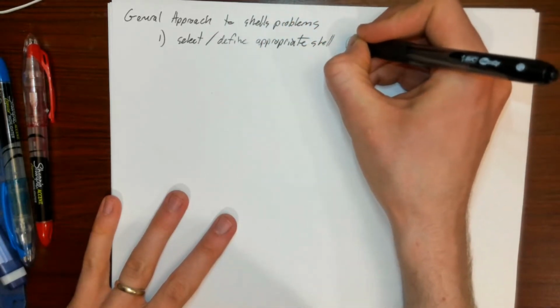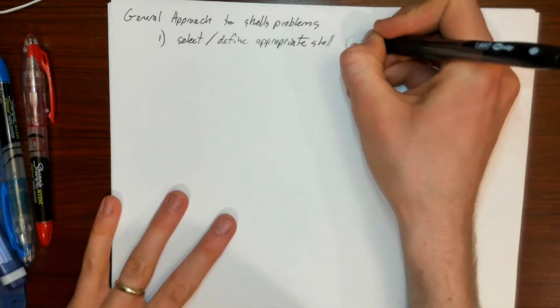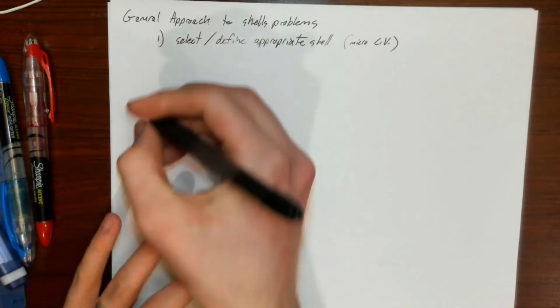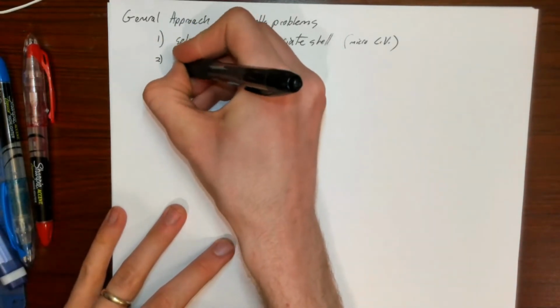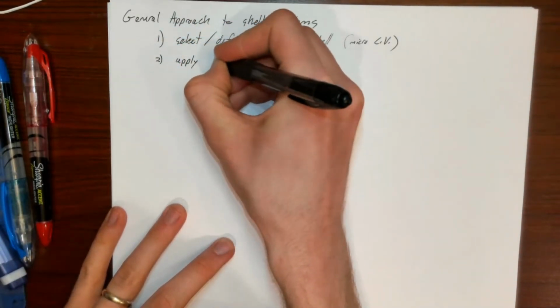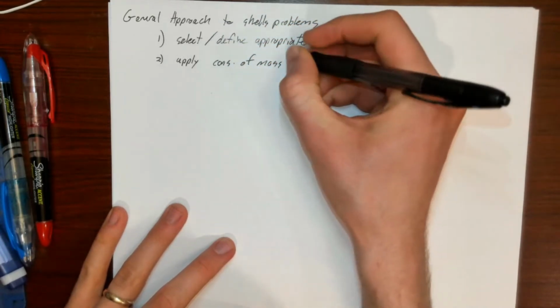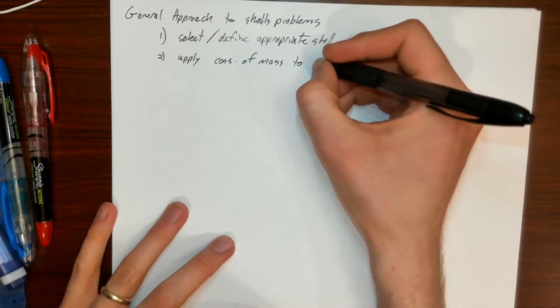In a sense, this is our micro control volume. The next thing we do is apply conservation of mass to the shell.